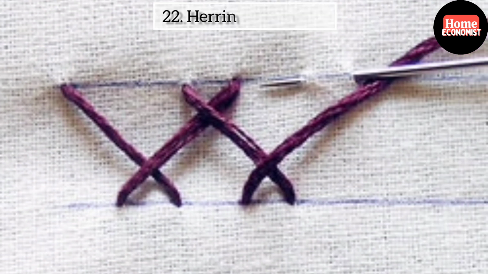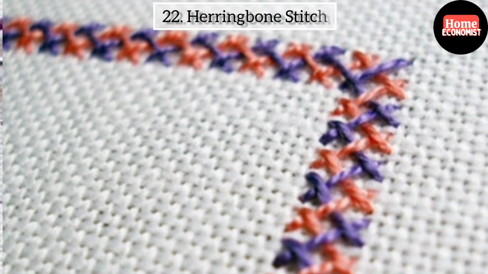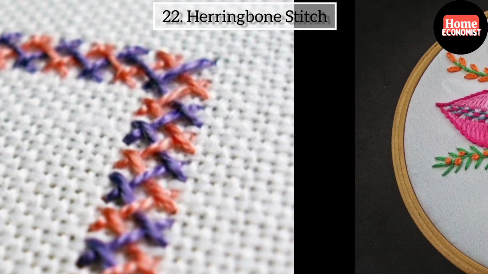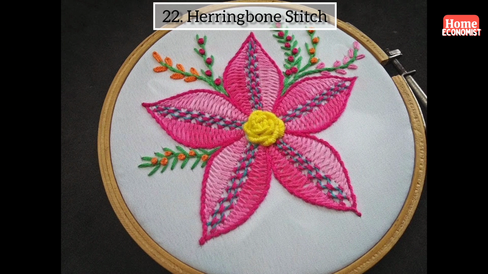Herringbone stitch is mostly used for borders or, if joined together, a filling stitch. It is worked from right to left between two parallel lines and is relatively easy.